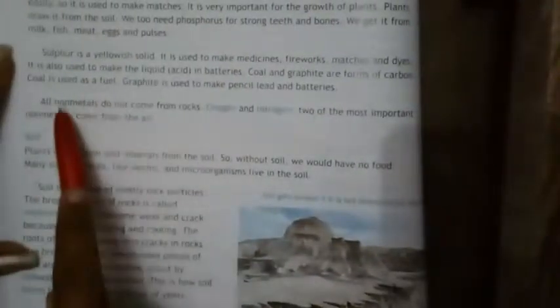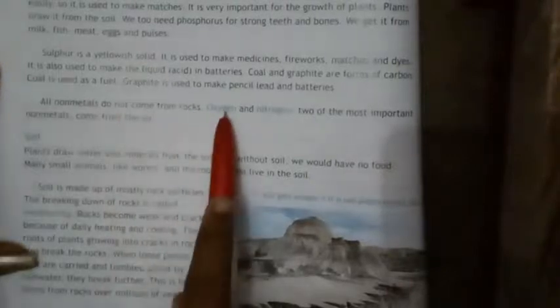Sixth one. Name a non-metal and mention one of its uses. See, on page number 56 they have given: all non-metals do not come from rocks. Oxygen and nitrogen, two of the most important non-metals. Any one non-metal you have to write. You can write oxygen or you can write nitrogen. Any one use you can see on page number 58.